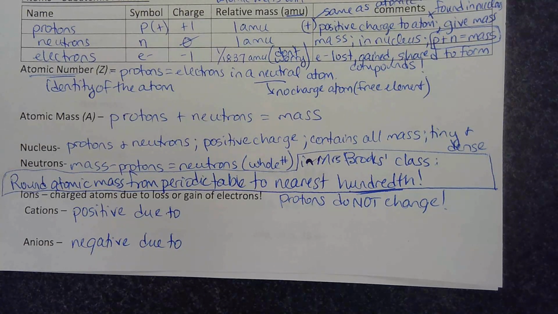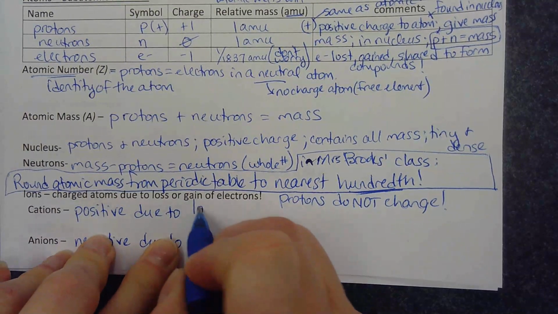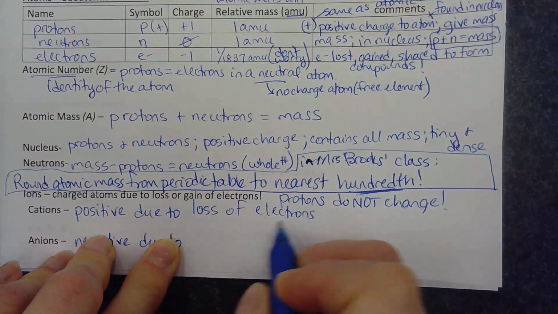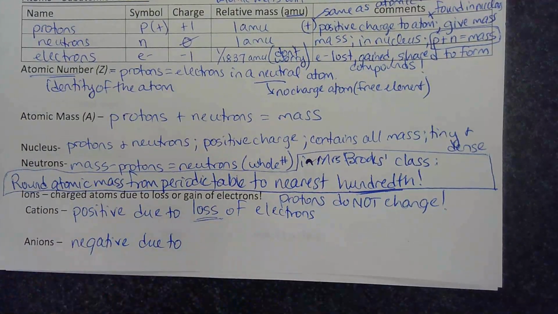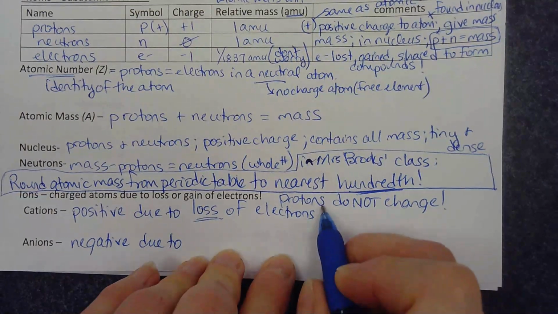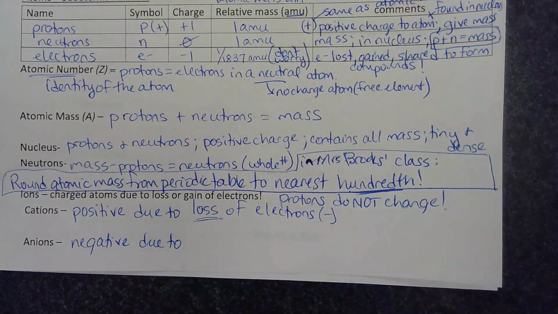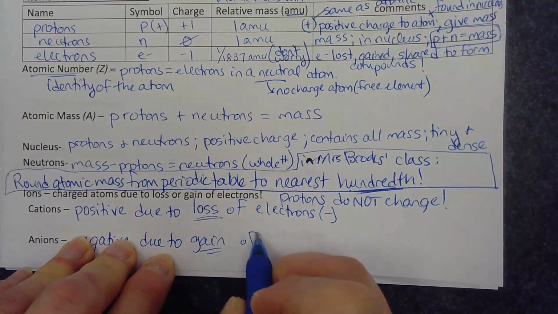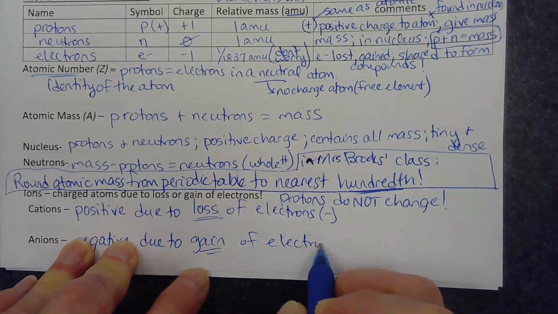Lose electrons. Positive due to loss of electrons. Because electrons are negative. Anions are negative due to what? Gain. Anions are negative due to gain of electrons.